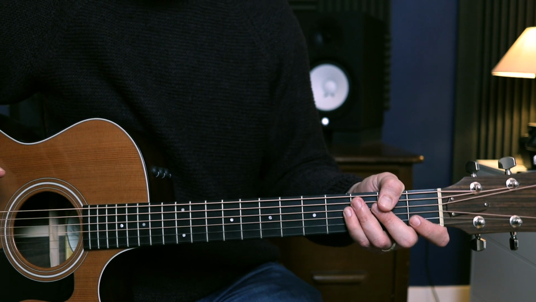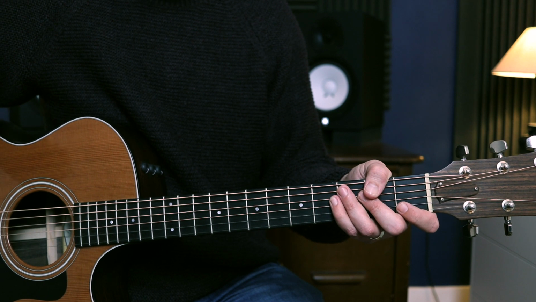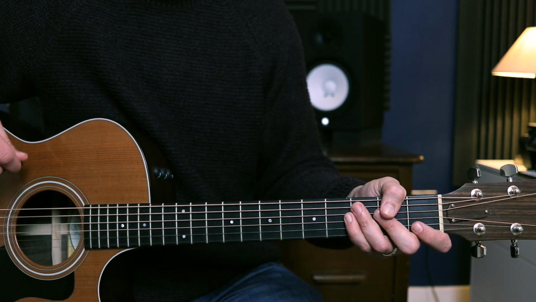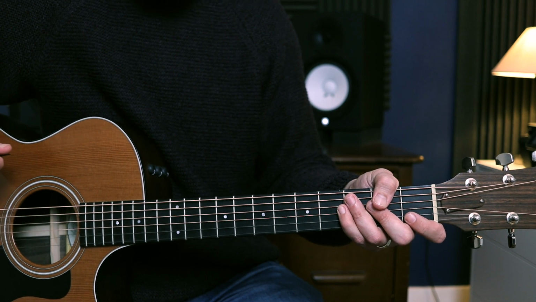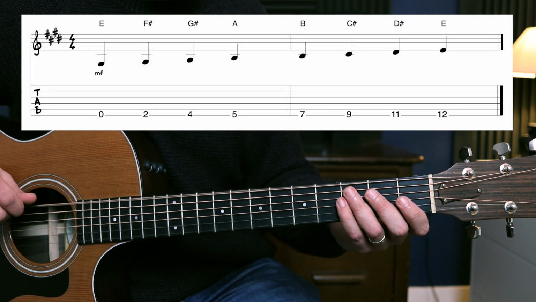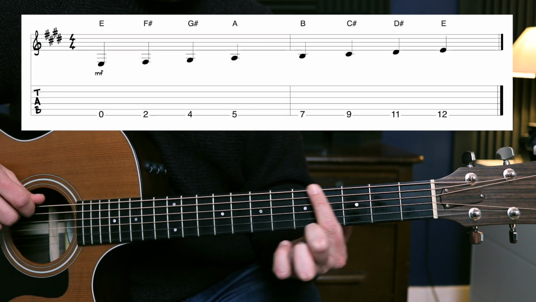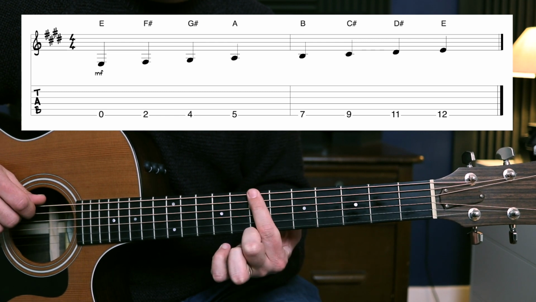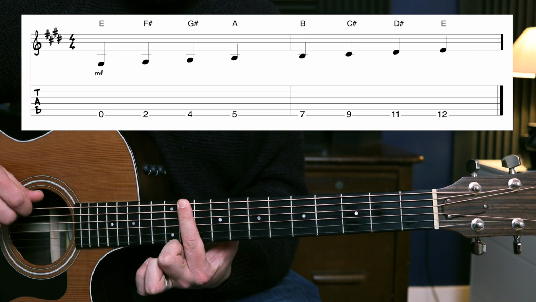Okay, so we're just going to start by talking about a little bit of the theory behind where these shapes are actually coming from. We're playing in the key of E major today, so we're going to need to figure out the notes and the chords within that key. To start with, we're just going to look at the E major scale, and that's made up of the notes E, F sharp, G sharp, A, B, C sharp, D sharp, and E again.